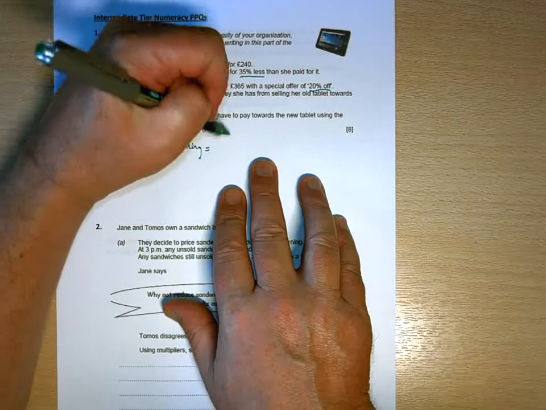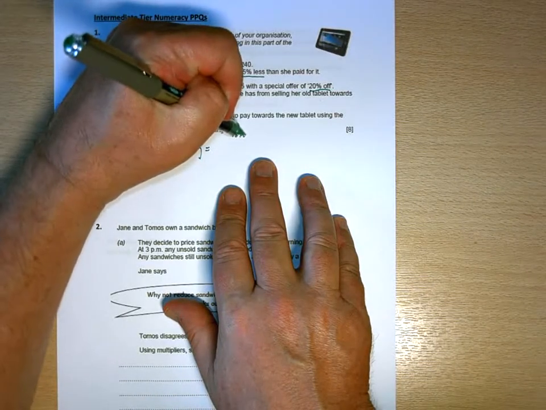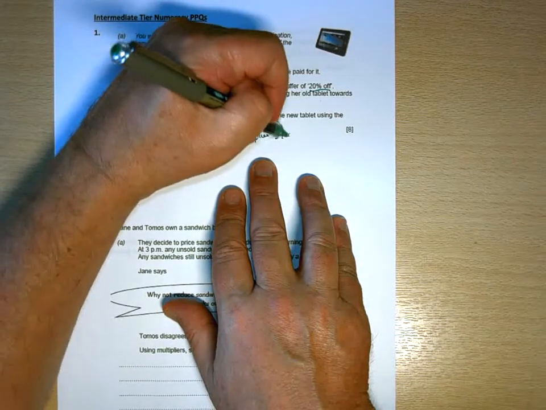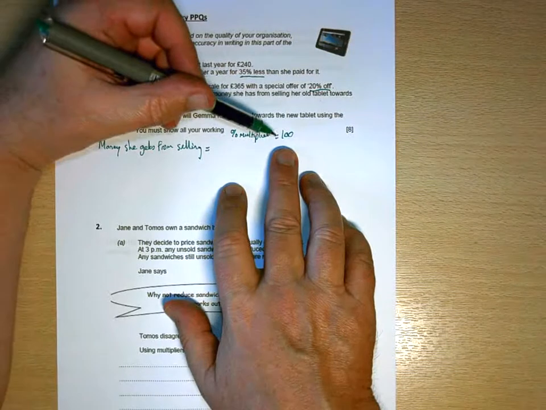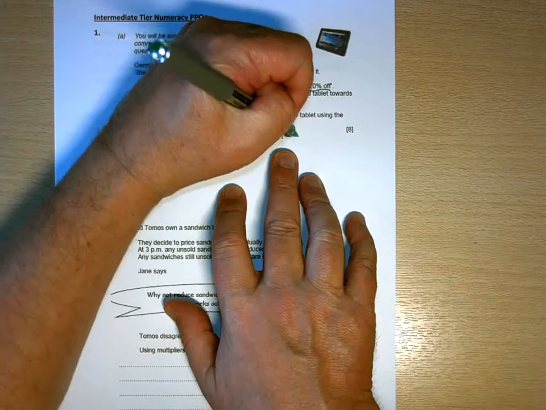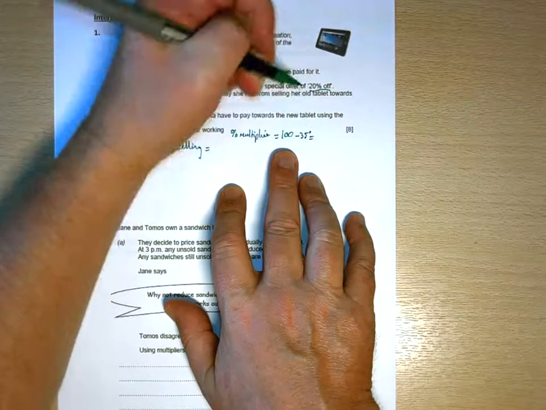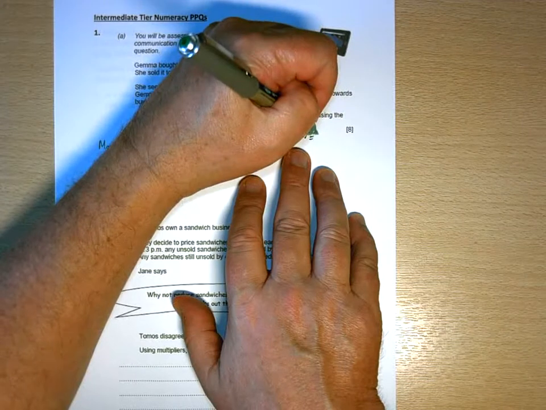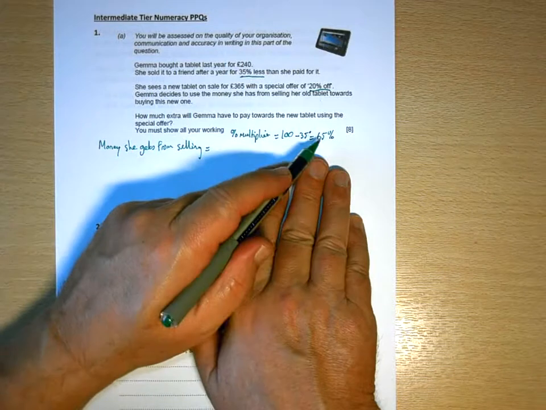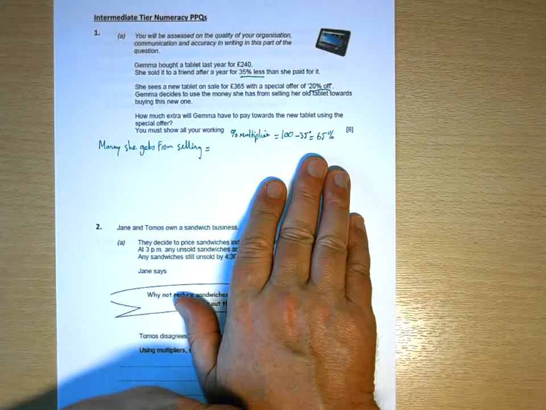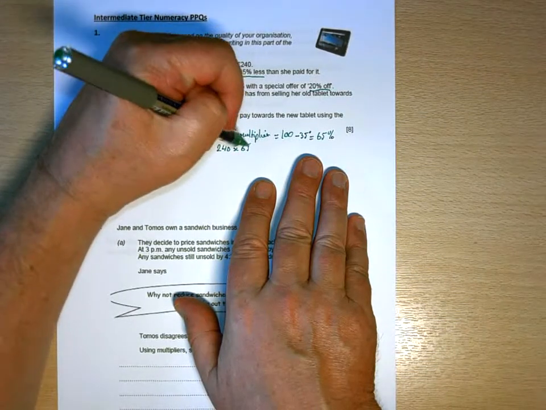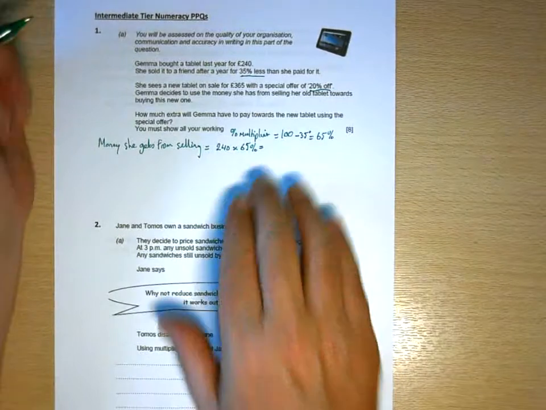So the percentage multiplier is 100, the original, less 35. So that's equal to 65%. So what she gets for selling it is going to be 65% of the original amount. So 240 times 65%.